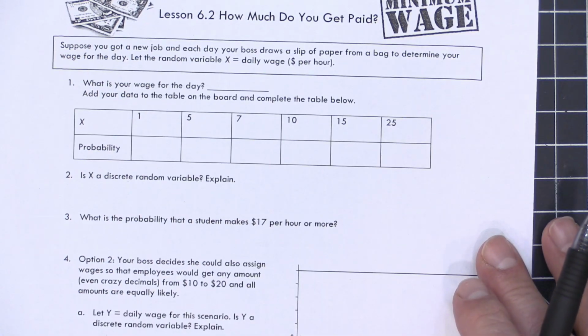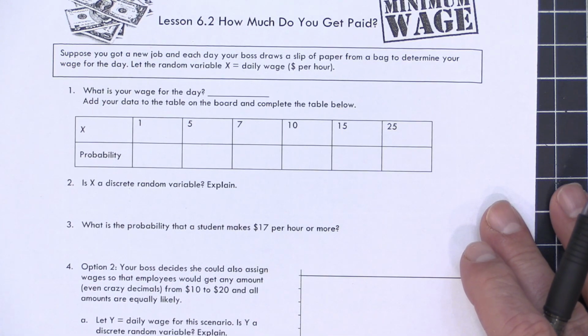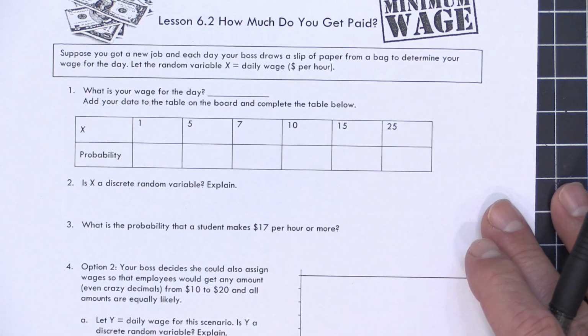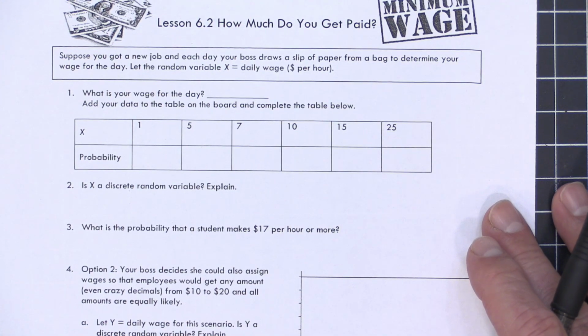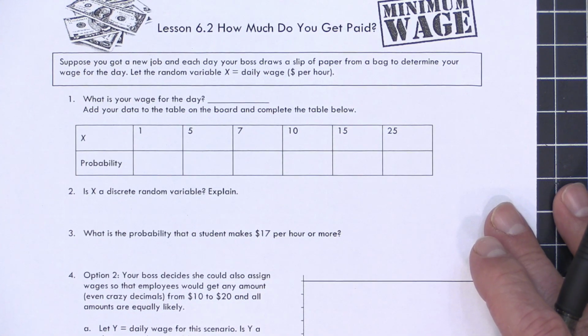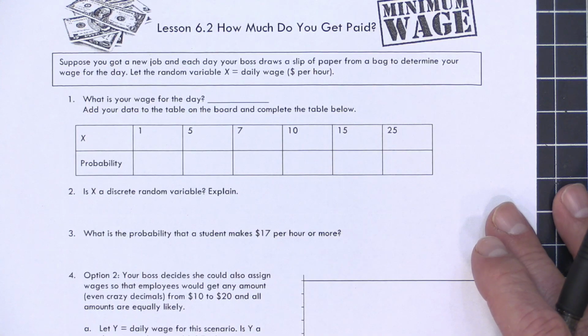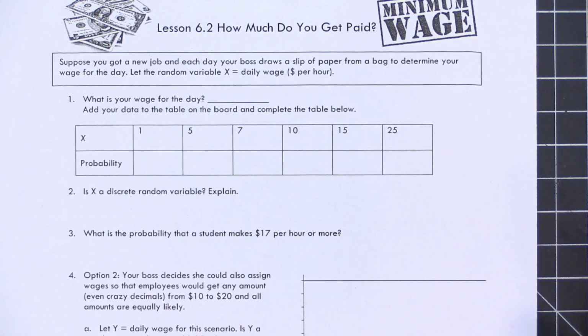All right, 6.2 today. So we're going to continue on talking about probability. And today we're going to talk about the difference between discrete probability. Remember, discrete we talked about yesterday. And discrete means like it's definable, countable, like 1, 2, 3, and so on. And then we're going to compare that to continuous.